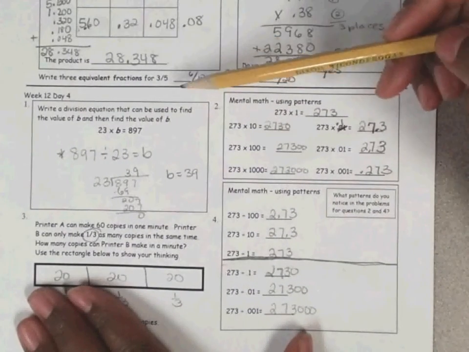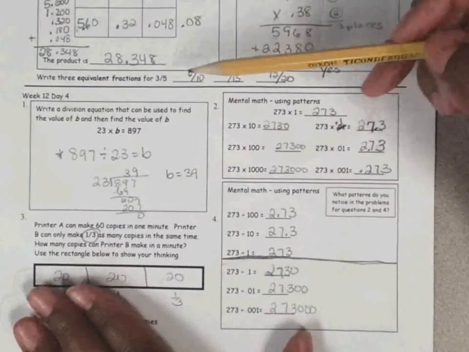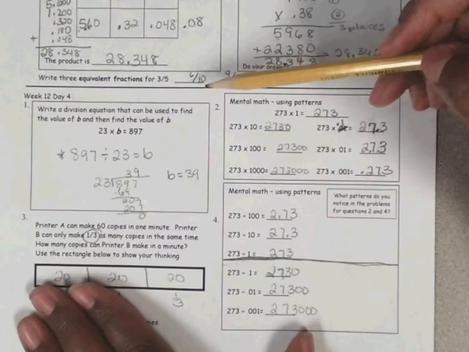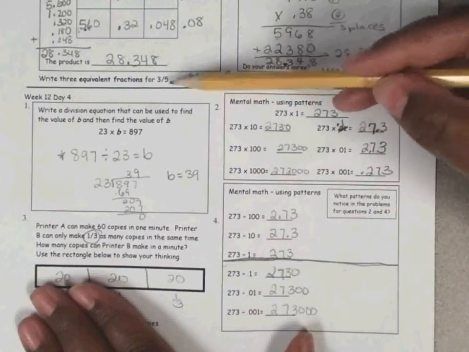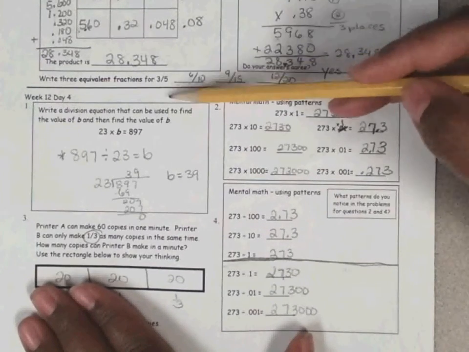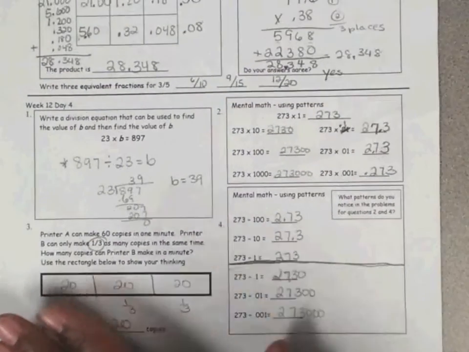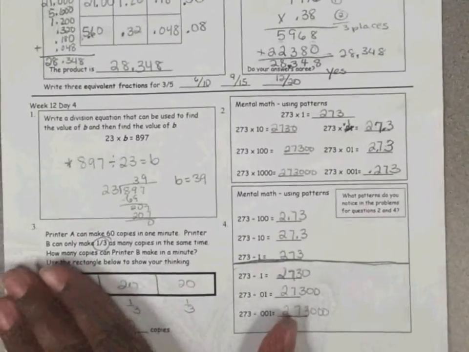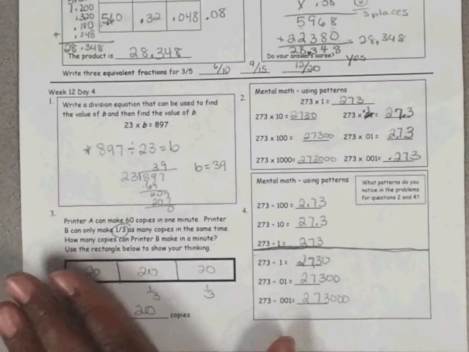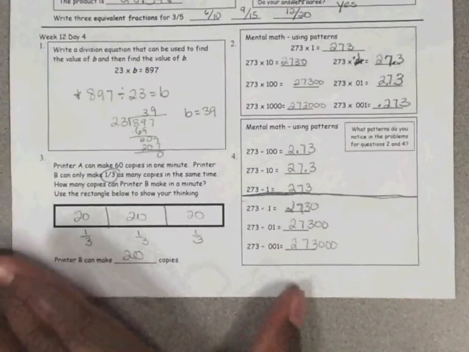Write 3 equivalent fractions. Whatever I do to the numerator, I also have to do to the denominator. So in this case, I multiply it times 2, I got 6/10, times 3, I got 9/15, times 4, and I got 12/20. You can use any numbers that you want, as long as whatever you do to the numerator, you also do to the denominator.